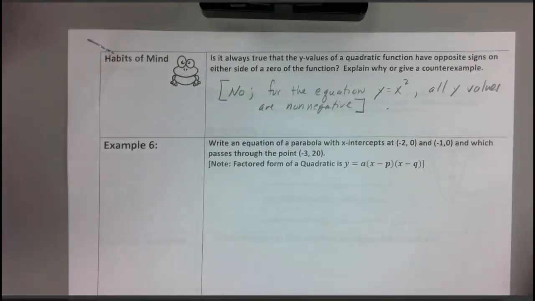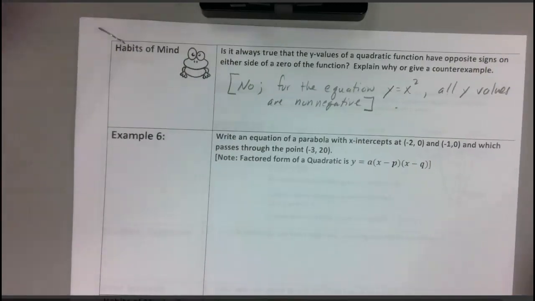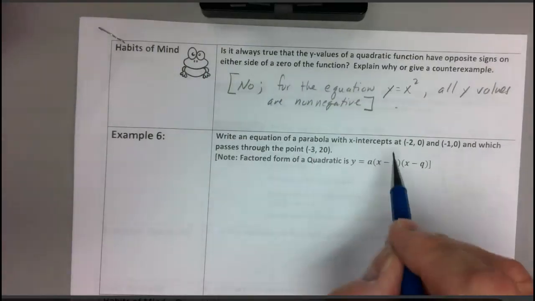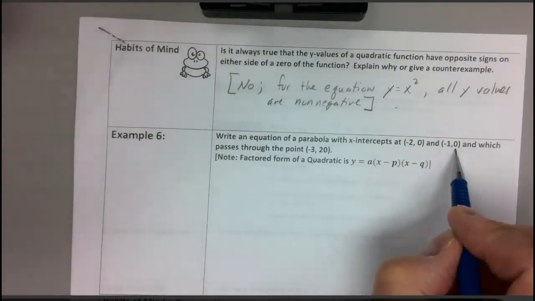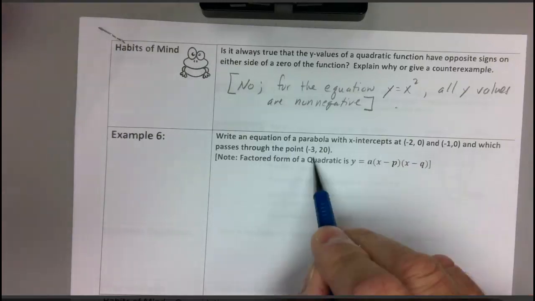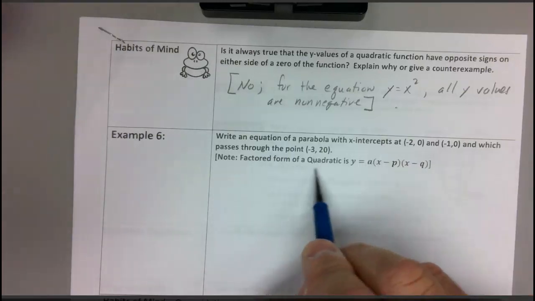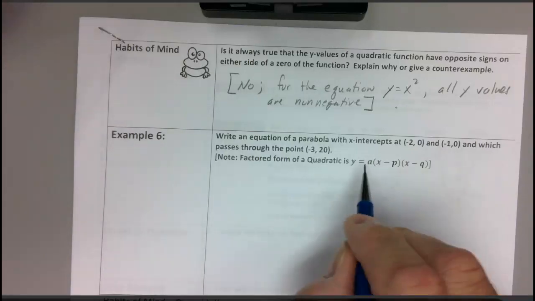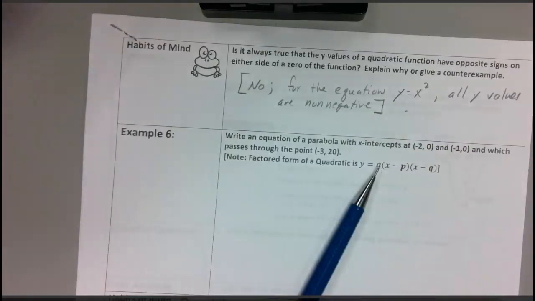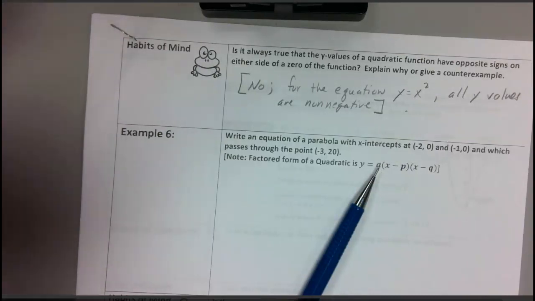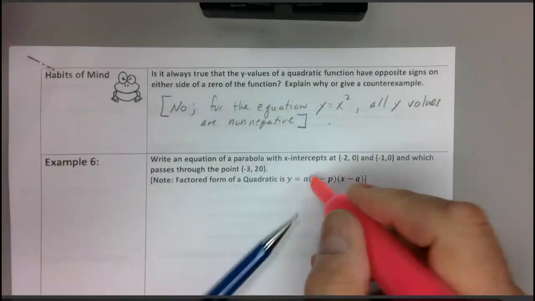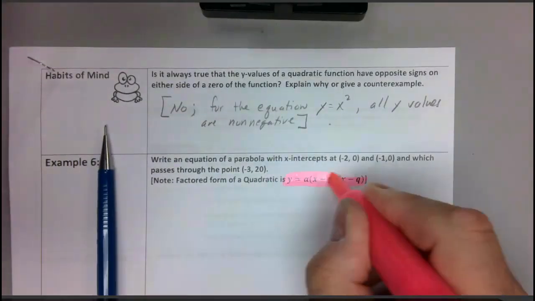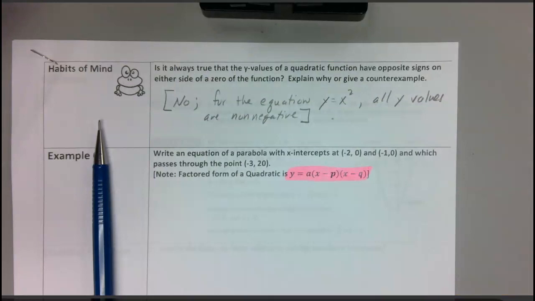Okay? Okay, example 6. Write an equation of a parabola with x-intercepts at negative 2, 0 and negative 1, 0, which passes through the point negative 3, 20. Factored form of a quadratic is this right here. So this is what you need. This is factored form. Okay? Factored form. That's important.